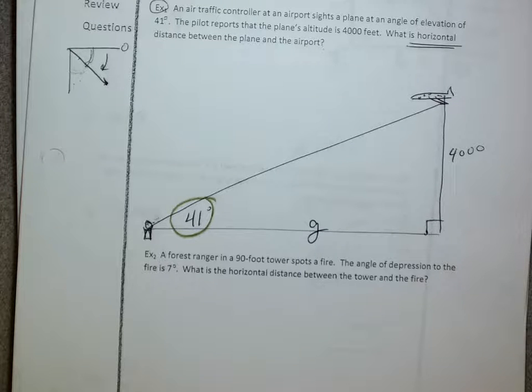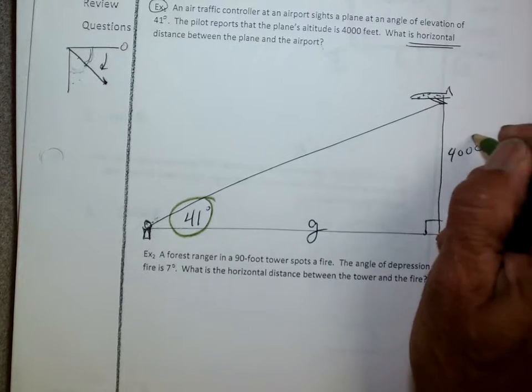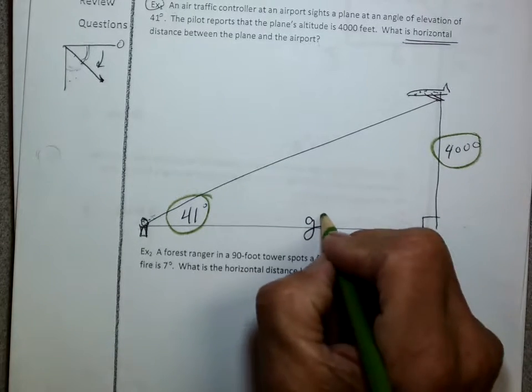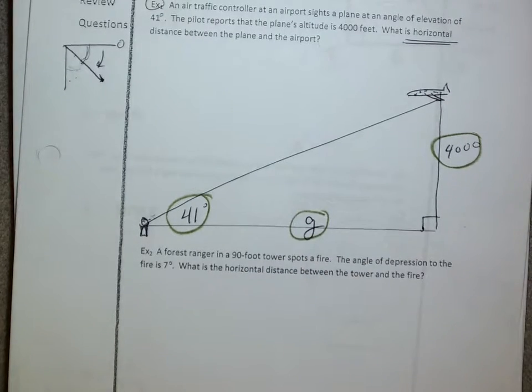So let's go through it. Step 1, pick a non-right angle. I did that. Pick the 41, right? Step 2, use the given side. Well, that's my 4,000, right? Step 3, obviously we want to solve for g. We don't really care about anything else. You're way ahead of me, Ben, as always. So we're going to have to use g.